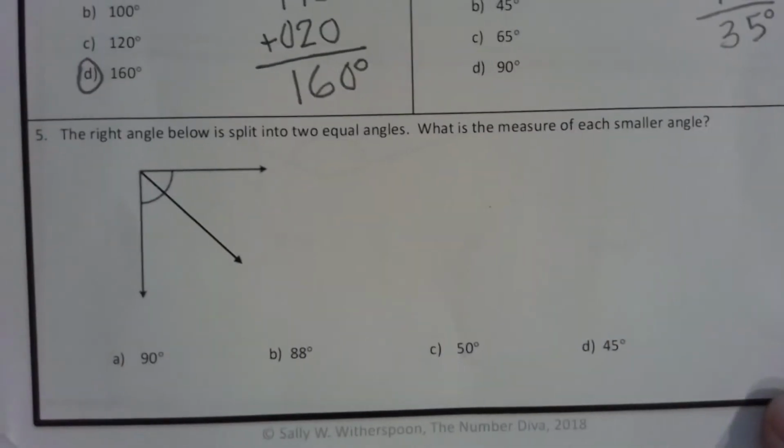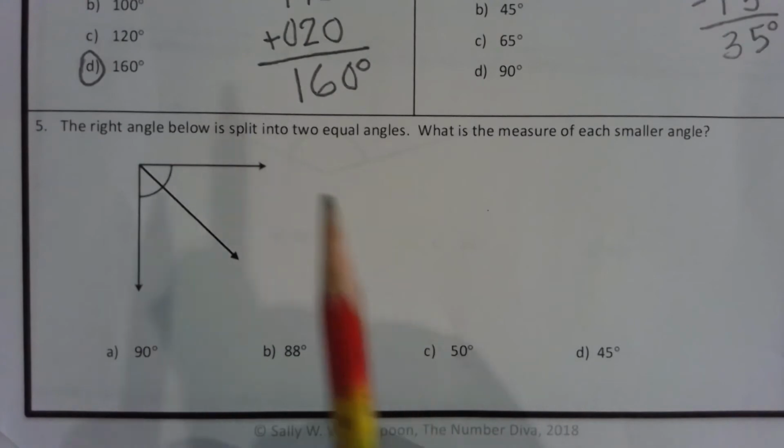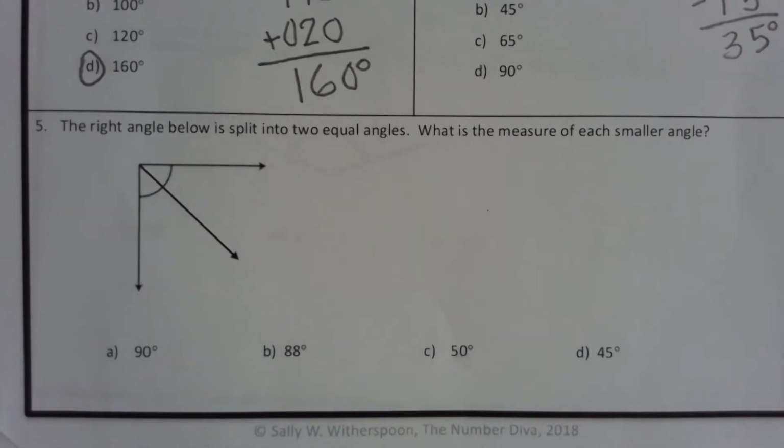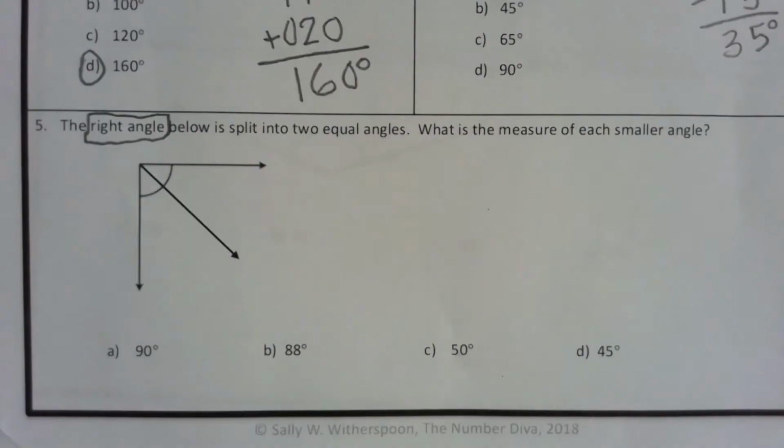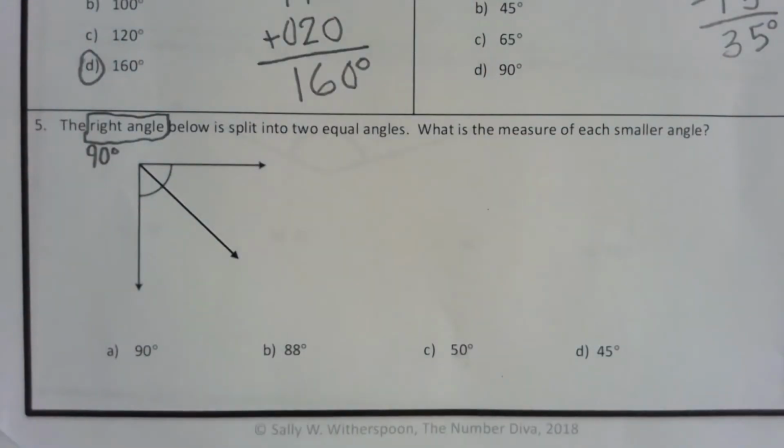Okay, this one is the first one that's a little bit different. So let's read this carefully. It says the right angle below is split into 2 equal angles. What is the measure of each smaller angle? Okay, there were some key words, right? We have right angle. What should I write next to right angle? Give you all a minute to think of it on your own. Right next to right angle, we should write 90 degrees, right? Let's get in that habit of always doing 90 degrees.